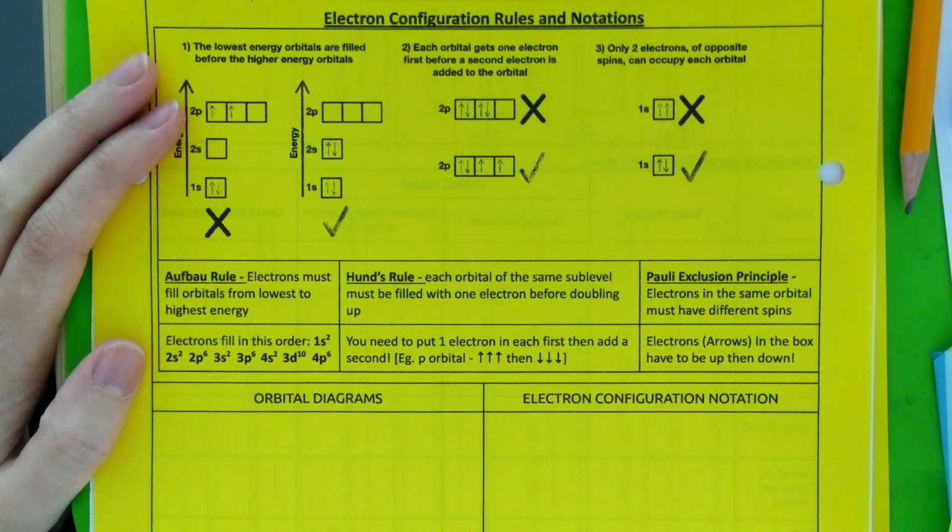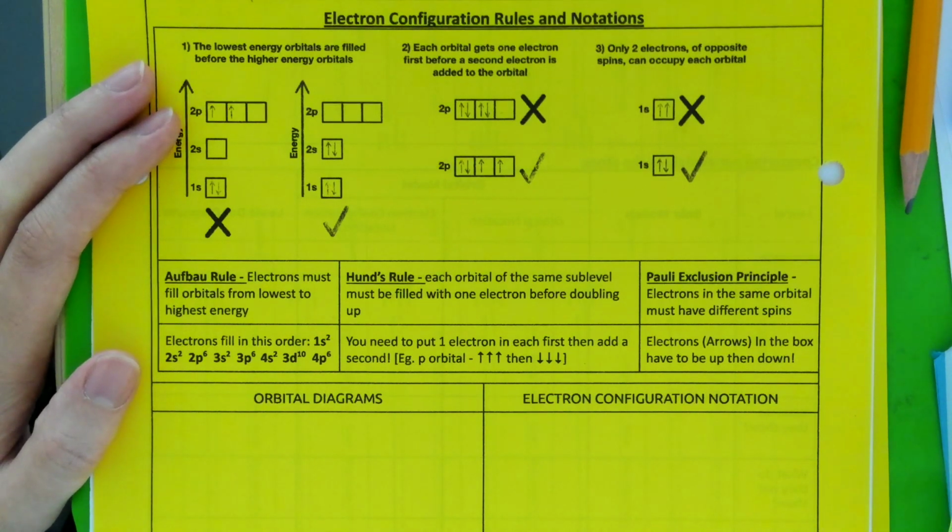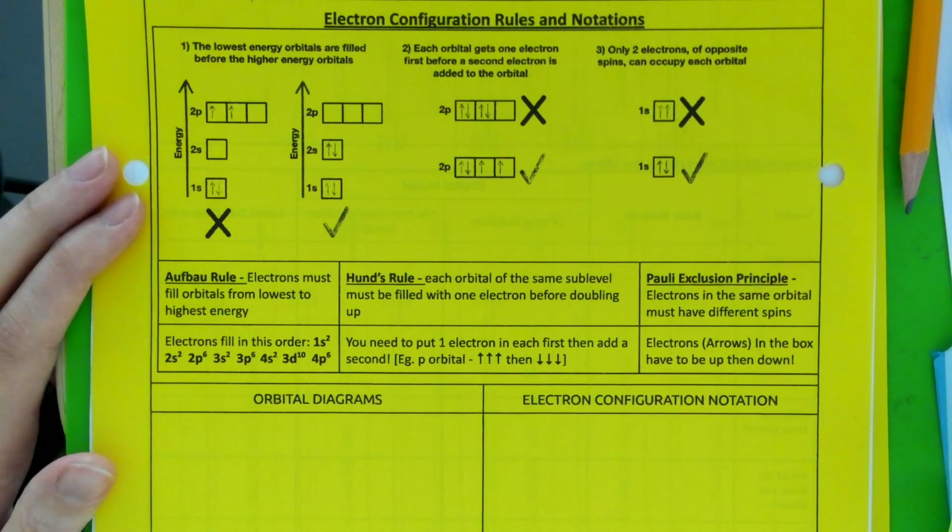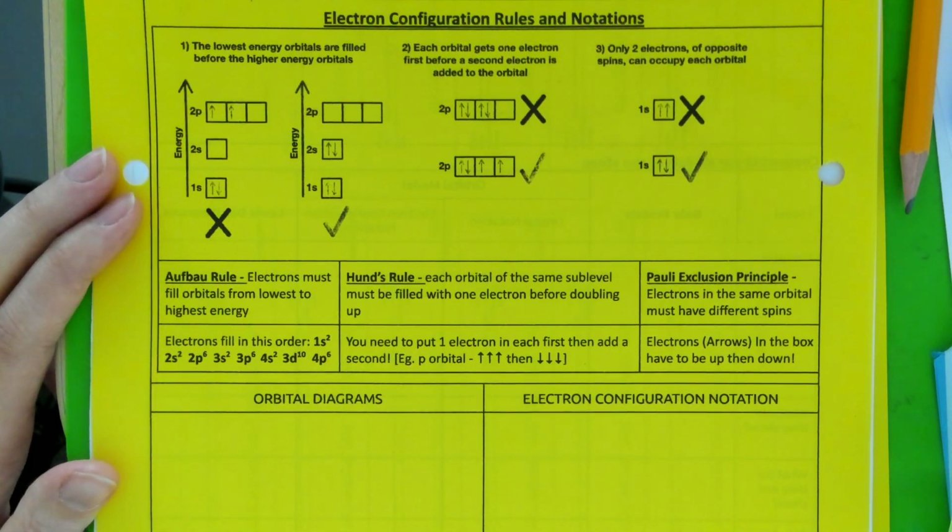Our Bohr model focused both on the nucleus of the atom and the electrons, thinking about the energy levels of the atom, and our orbital theory really is ignoring that nucleus and focusing only on the electrons and their precise location, as close as we can get to it, in our electron cloud.